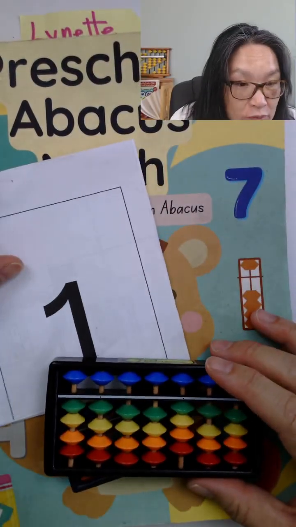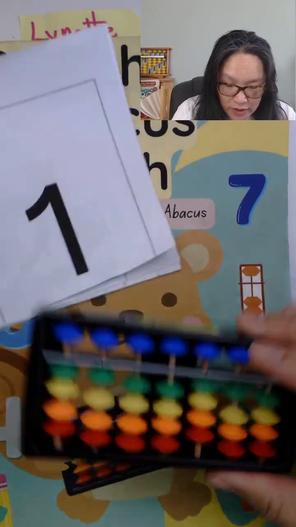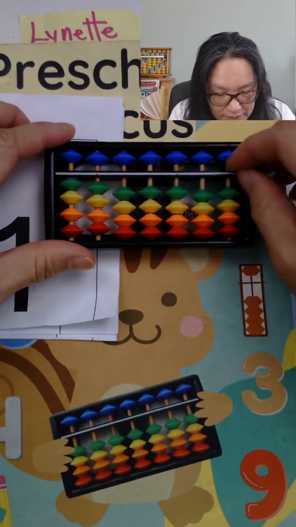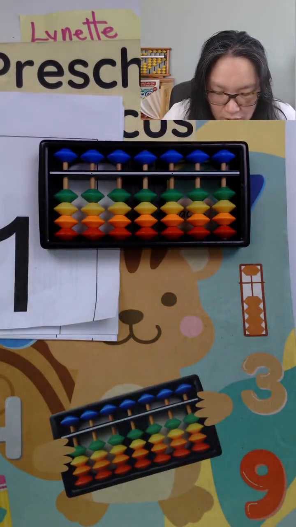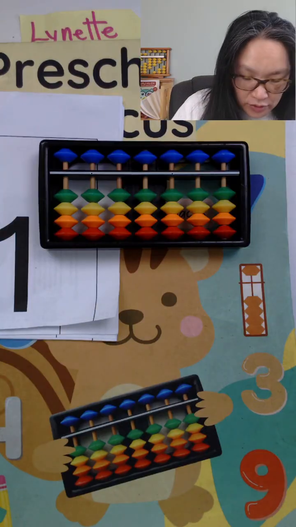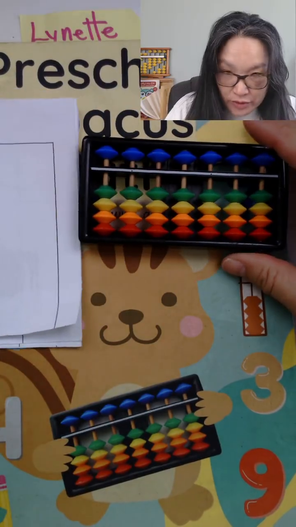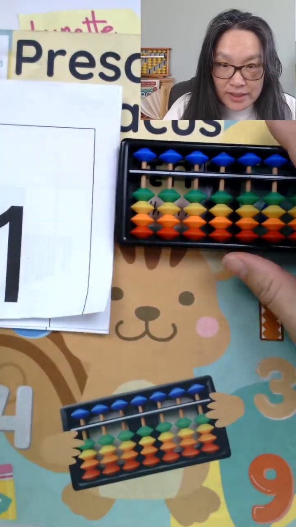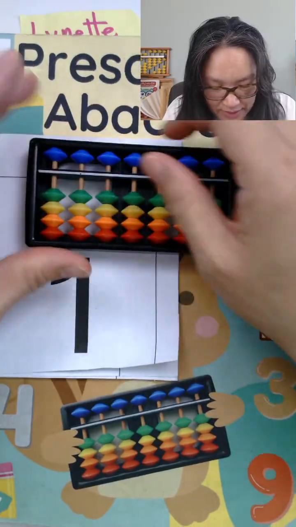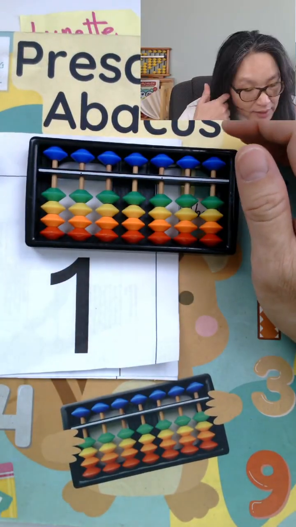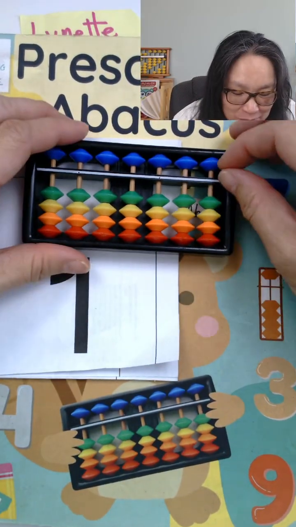Okay, good morning, everybody. Welcome. What we're going to do is talk about the abacus. It is a counting tool. We're going to talk about math. I don't know if it's too early or too late to talk about math, but I'm going to talk about math. The first thing we're going to do is understand how to read the abacus. What is this thing? This is the abacus. This helps me count.